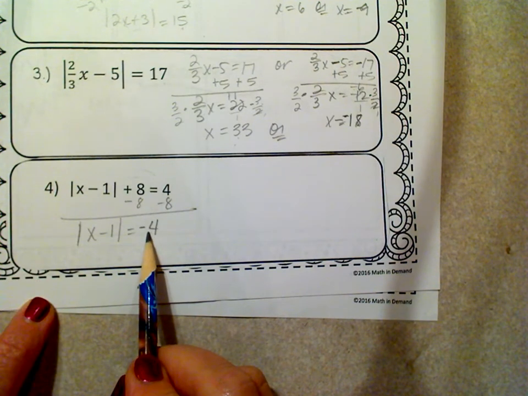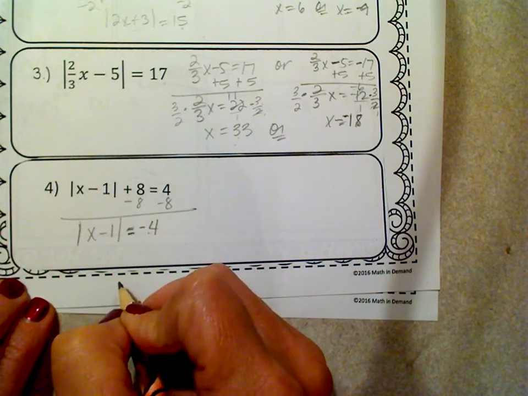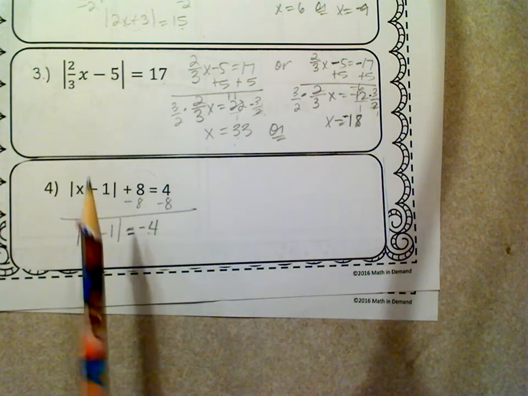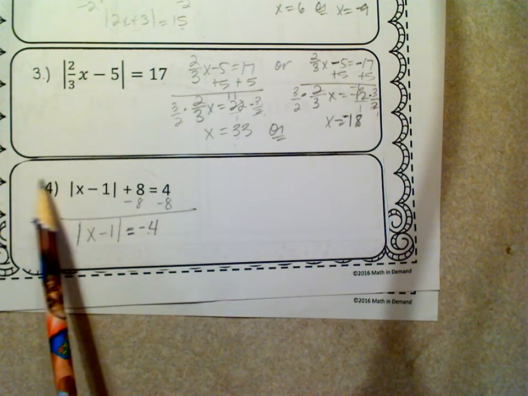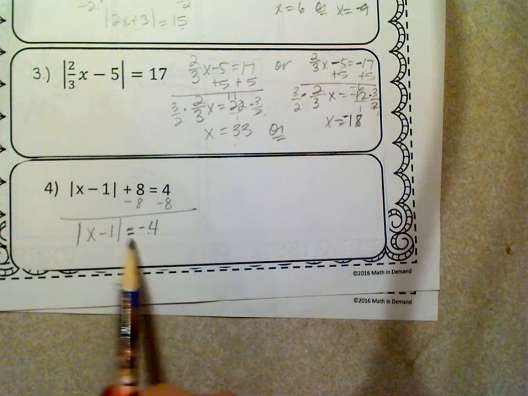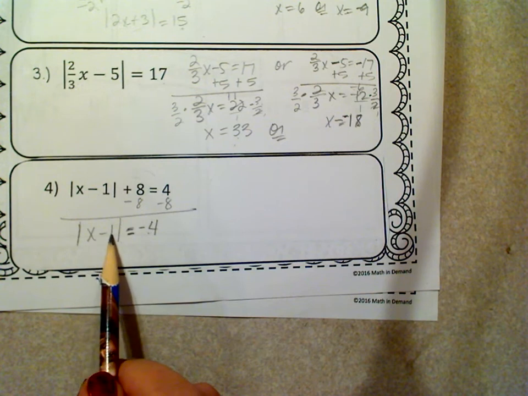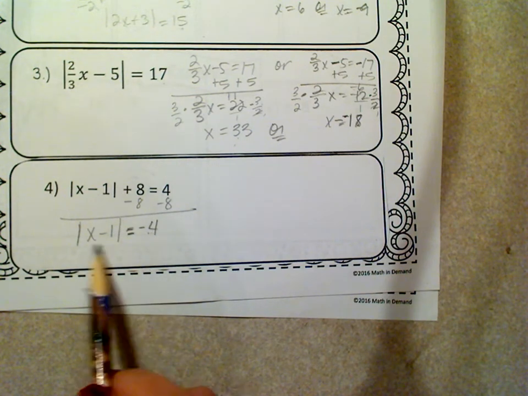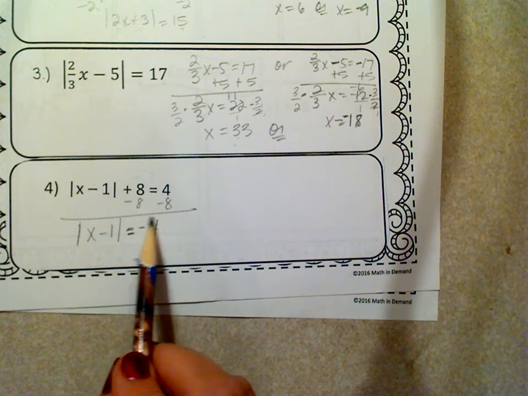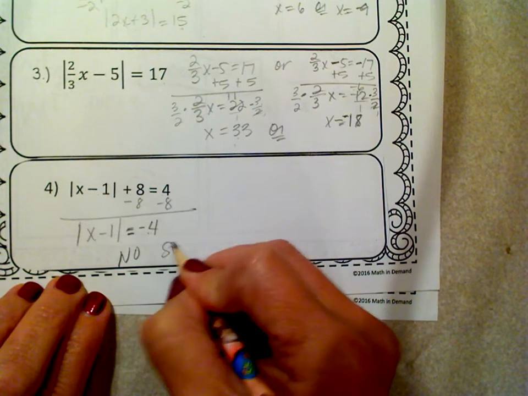Okay, so at this time, if you are still listening, go ahead and write the word balloon right over here in this corner, maybe right above the 4. Now look at this equation. You have the absolute value of x minus 1 equals negative 4. So think to yourself, what number will give us an absolute value that equals a negative? There's nothing. There's no solution.